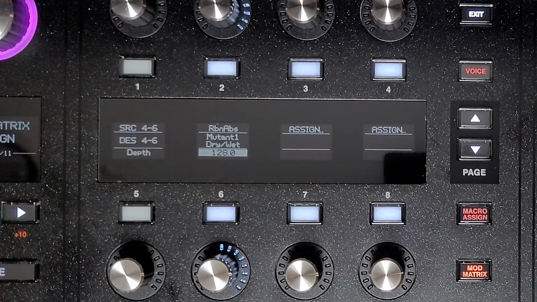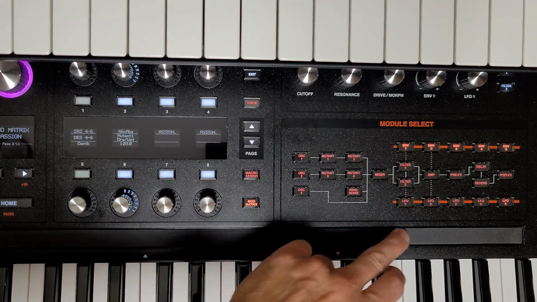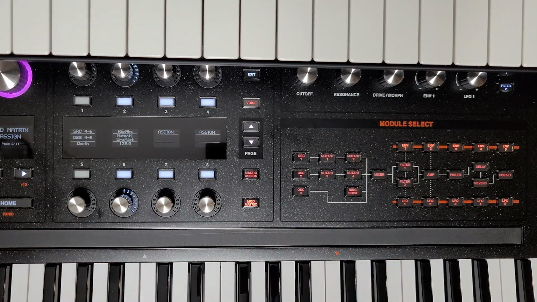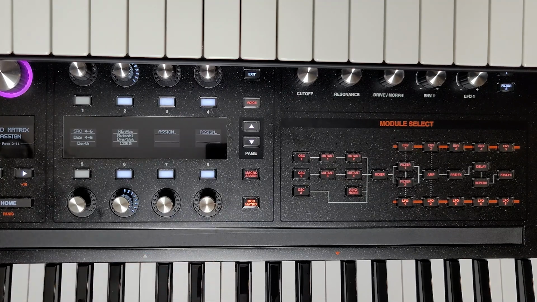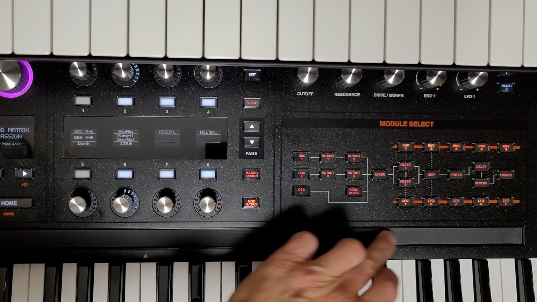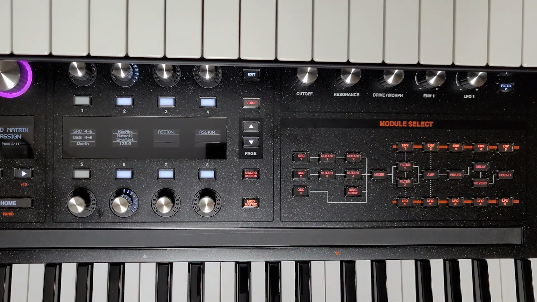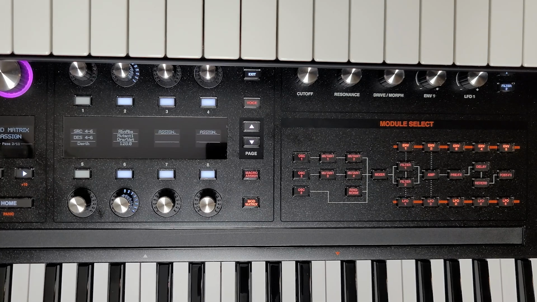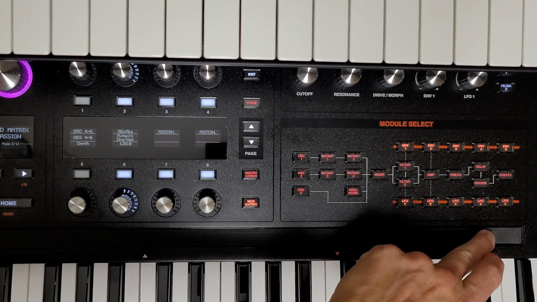So now, if we exit here, you can hear our wave stack, but we can also change that with the ribbon. The ribbon is by default also connecting to pitch. I didn't disconnect that, so it's actually modulating pitch as well as the dry wet on the mutant. As you can hear down here, there's no wave stack, but up here, lots of wave stack.